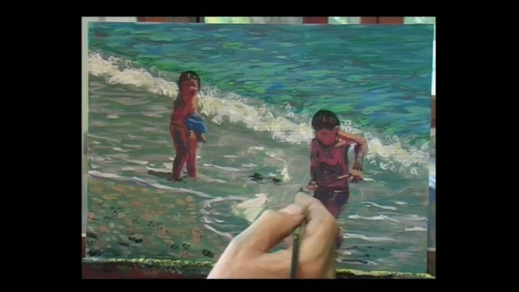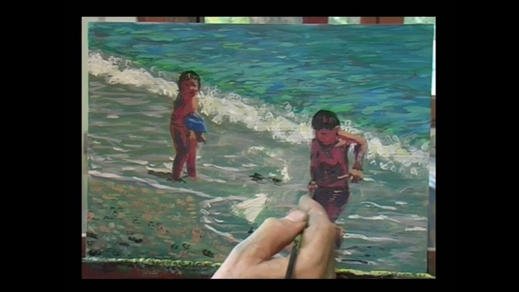Let's see if we can paint the brush, the net stick in fairly carefully.